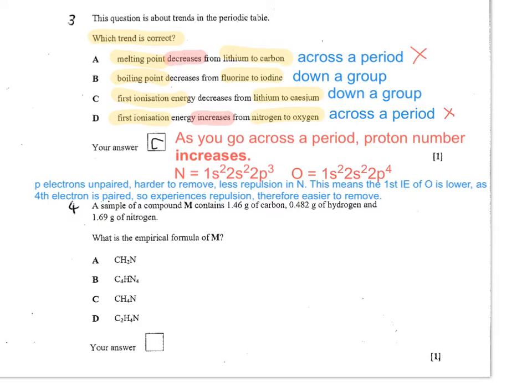Now, as we know, down a group, the size of the atom gets bigger. But in the case of halogens, fluorine to iodine, as the atom gets bigger, what takes place is you get more electrons. And if you get more electrons, you get more London forces.